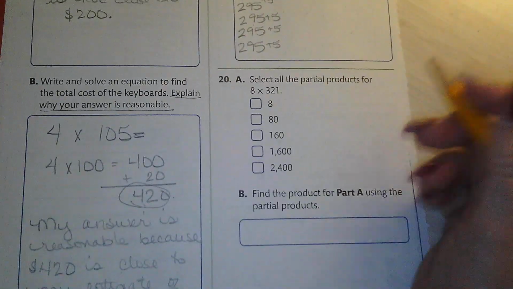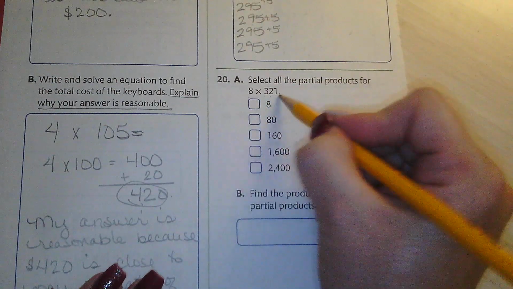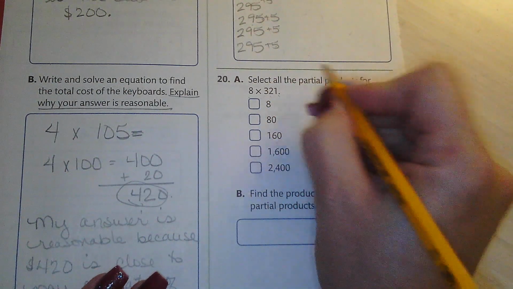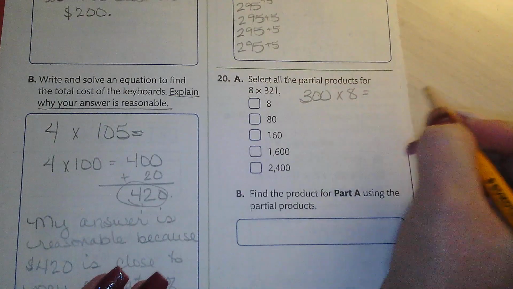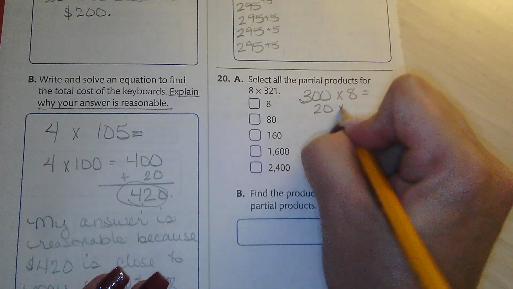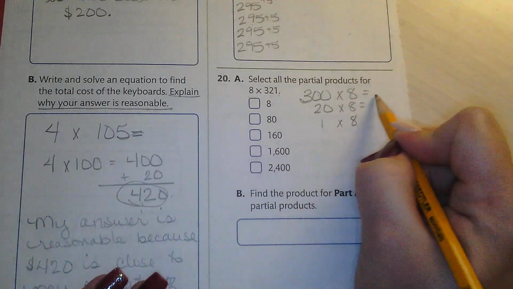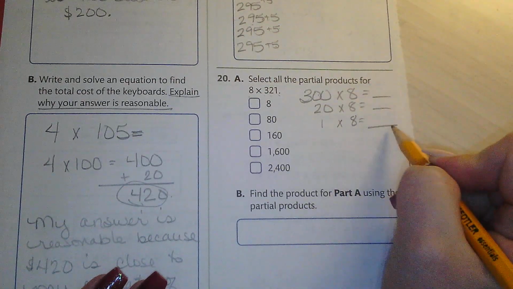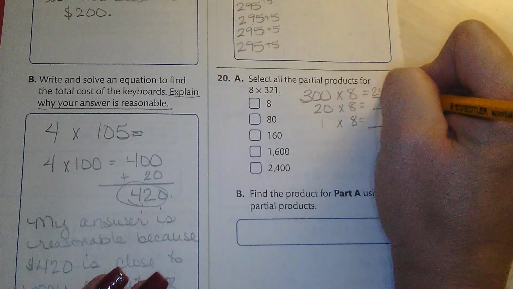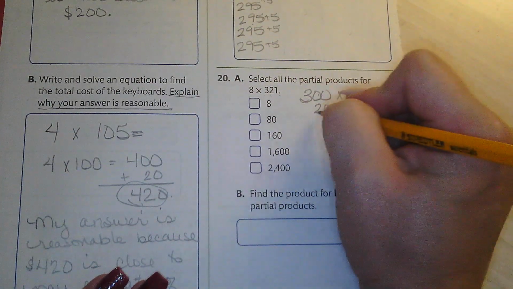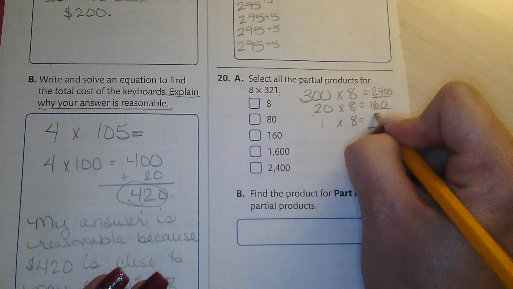Okay. Number 20, select all the partial products for 8 times 321. So you're going to do 300 times 8, 20 times 8, and 1 times 8. These are your partial products. So you've got 8 times 3 is 24 and 2 zeros. 2 times 8 is 16 and 1 zero. 1 times 8 is 8.